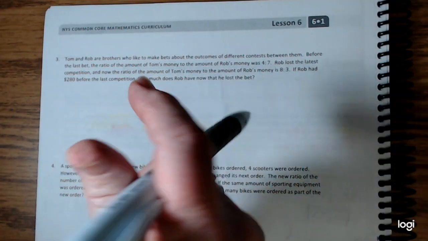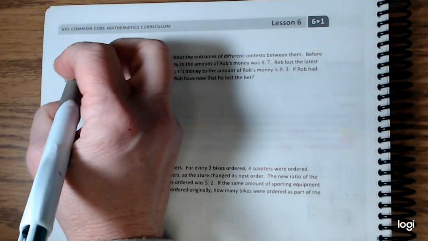All right, well, it looks like we're talking about Tom and Rob before and after a competition. So I'm going to entitle this Before Competition.